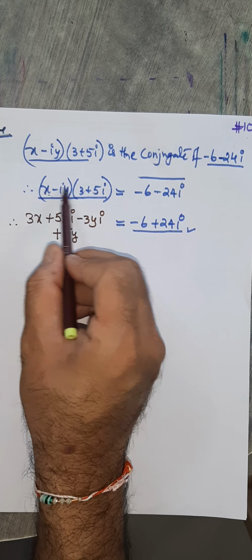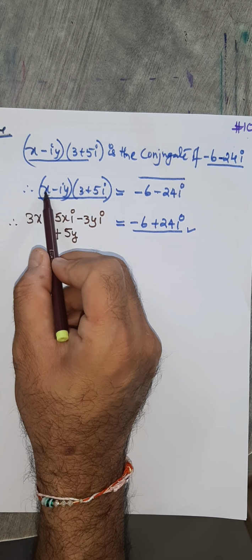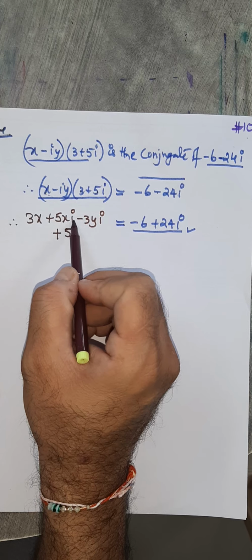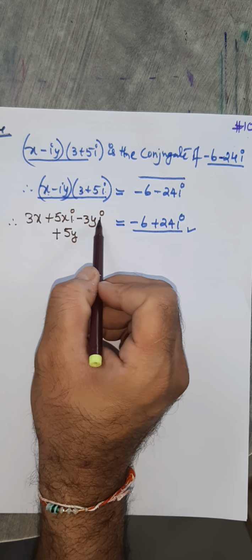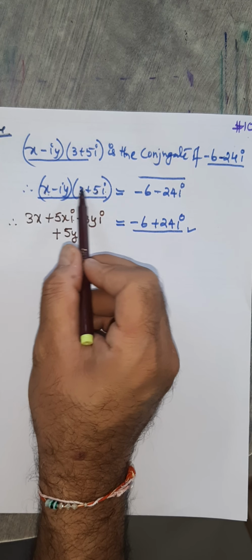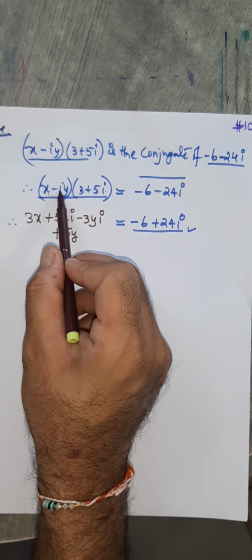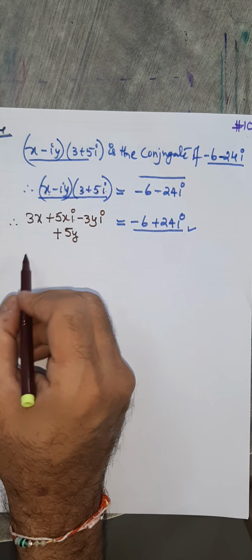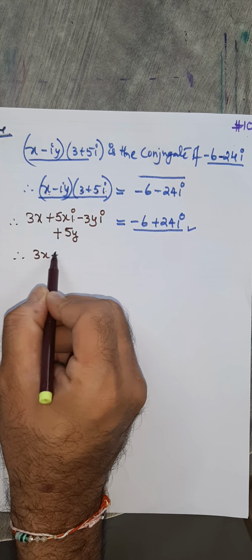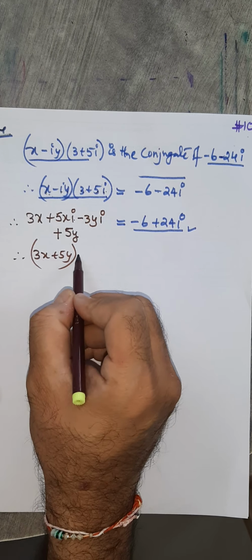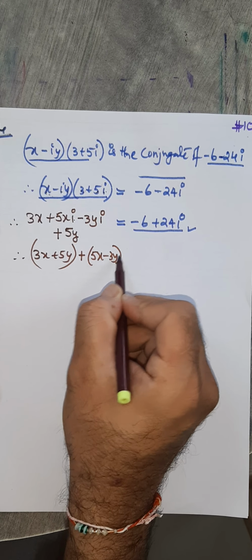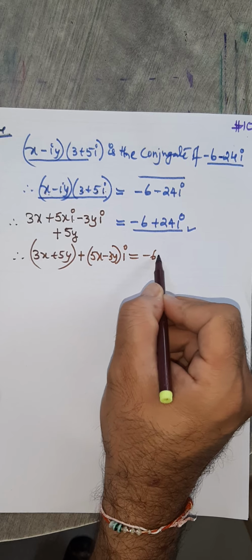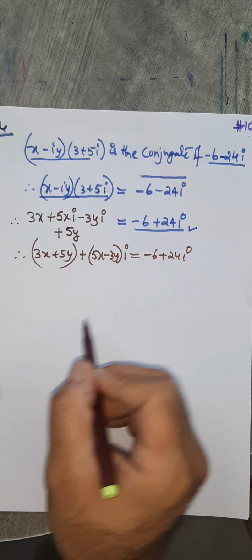I repeat, this into this 3x, 5x iota. This is 3y iota with minus sign. This is 5y minus iota squared. So it become plus. So you are getting 3x plus 5y plus, take iota common from this. So 5x minus 3y into iota equals to minus 6 plus 24 iota.